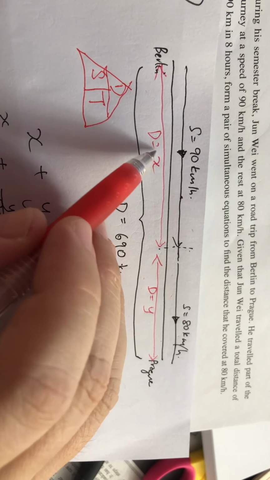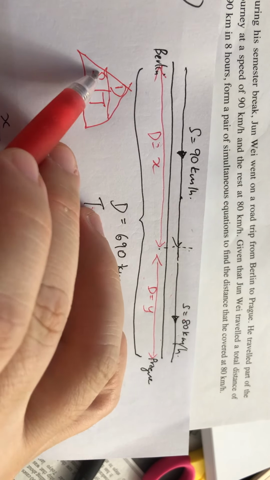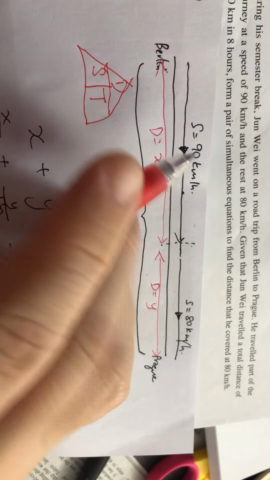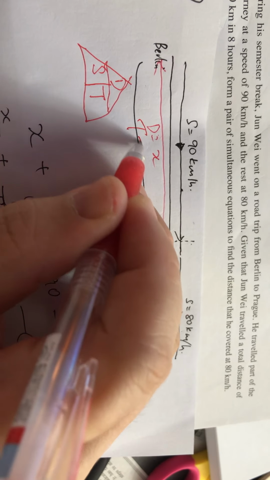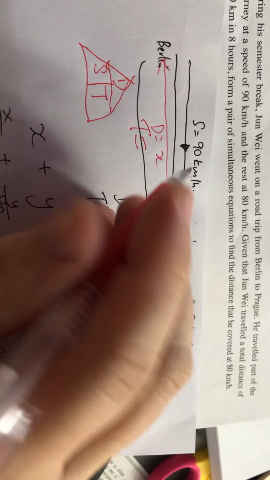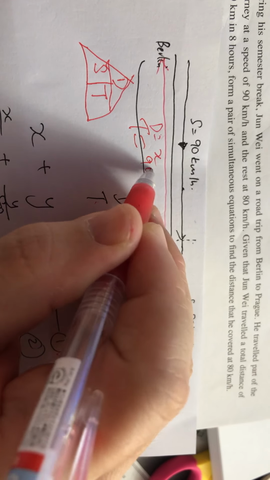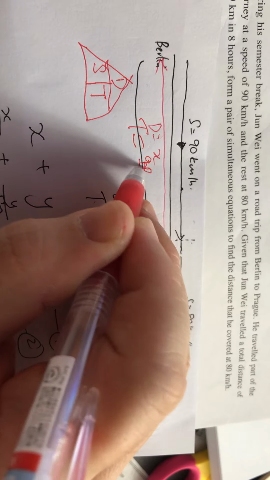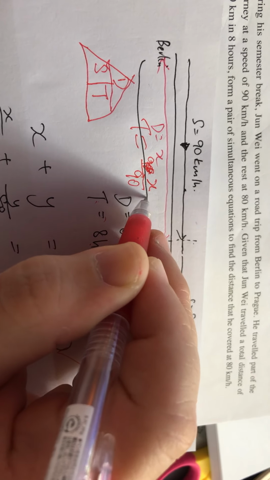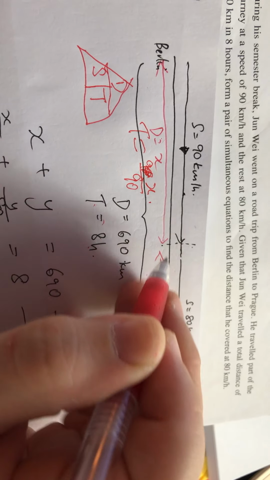You know the distance and you know the speed, so you can actually find the time. The time for the first part must be distance over speed, which is x over 90.